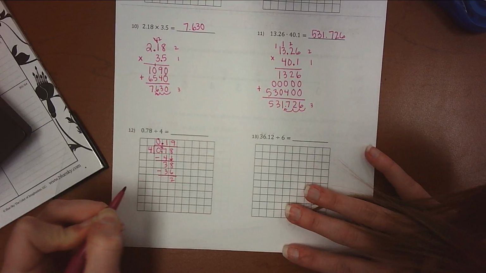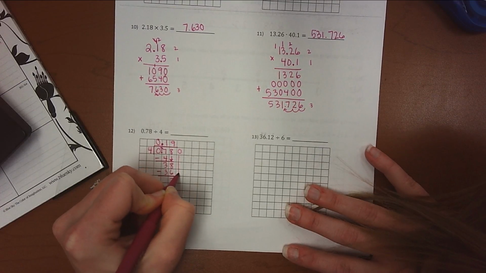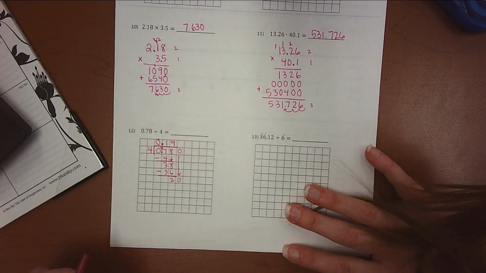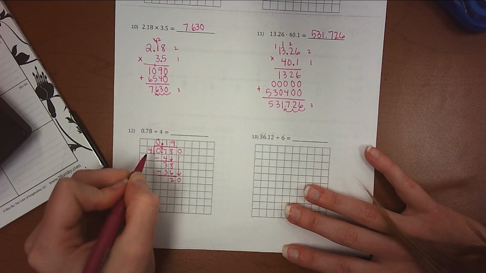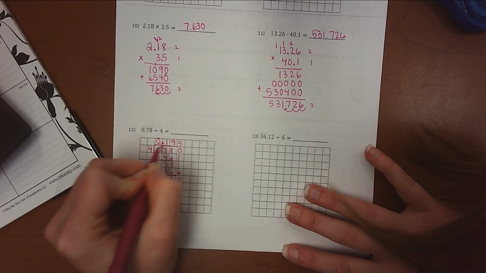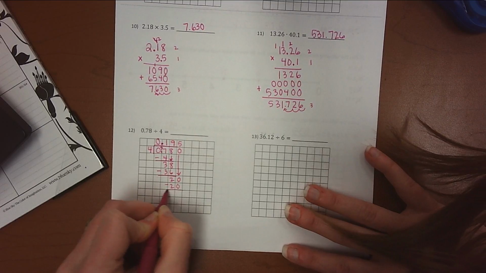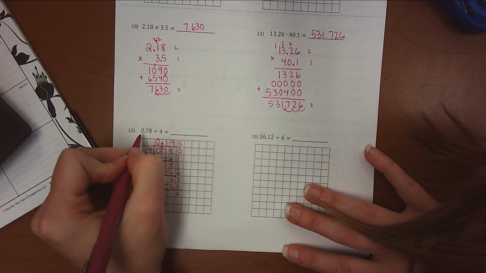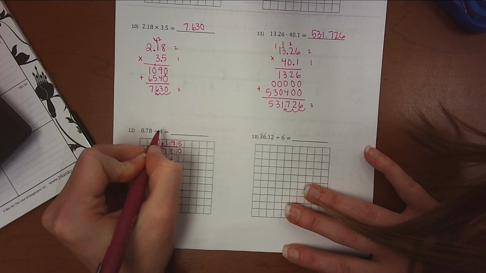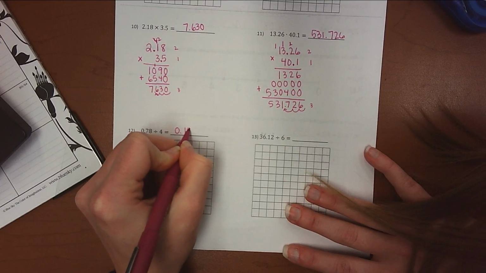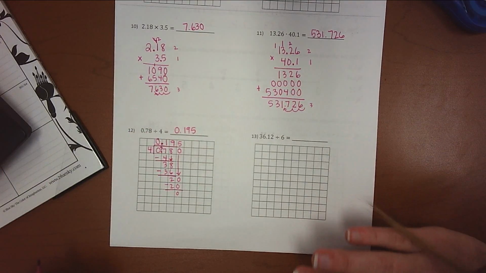When I subtract, I get 2, and I have to add a 0 because we're after the decimal point. I can do that without changing the value and bring it down. And 4 goes into 20 5 times, so 5 times 4 is 20. When I subtract, I get 0. So 0 and 78 hundredths divided by 4 is equal to 0 and 195 thousandths.